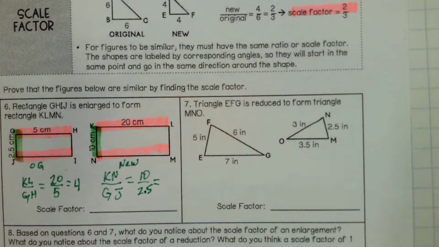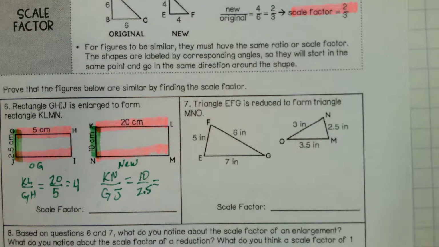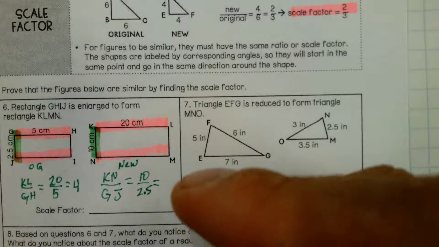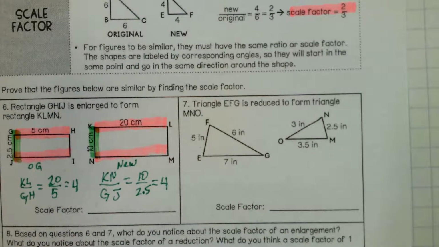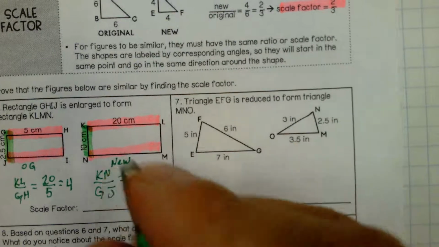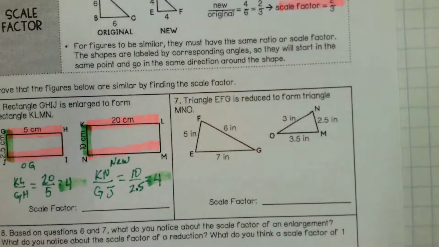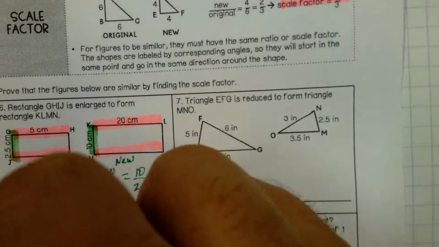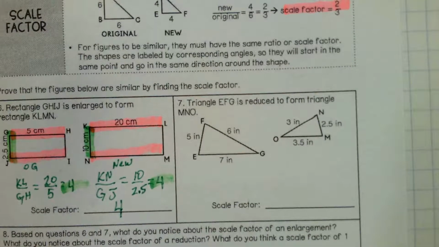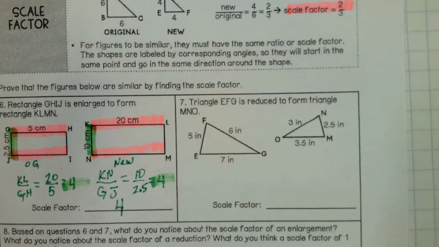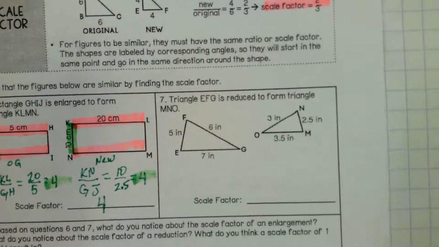Okay. We can simplify that. What's 10 divided by 2.5? 4. Okay. And lo and behold, we found the scale factor. It's 4. Because it worked for both of them, that's the scale factor. Okay. So these two are similar. Let's work with the next one.